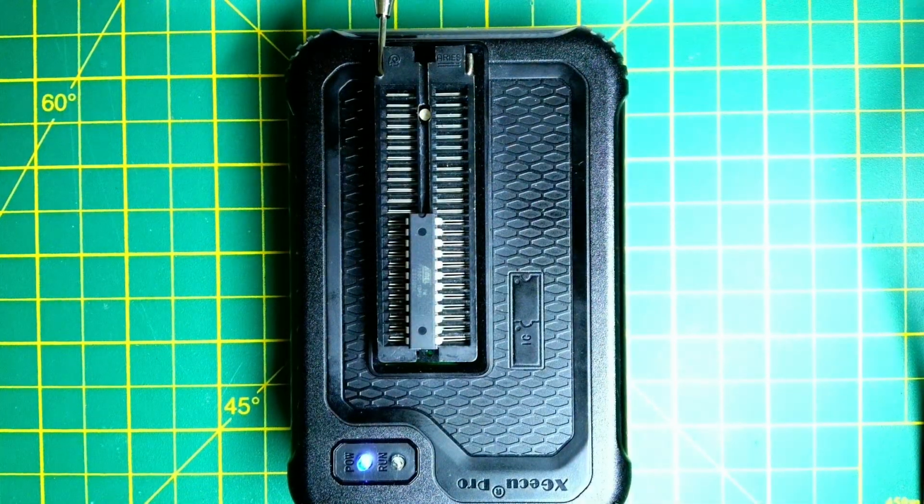So this is the T56 programmer, so it's a bit different from the TL866.